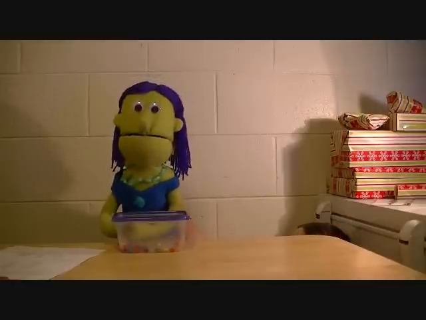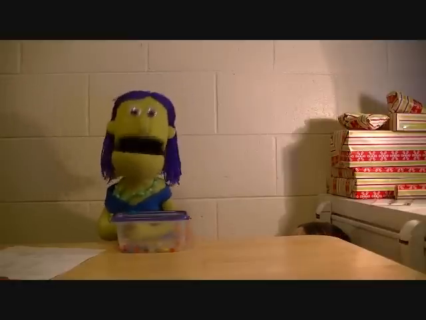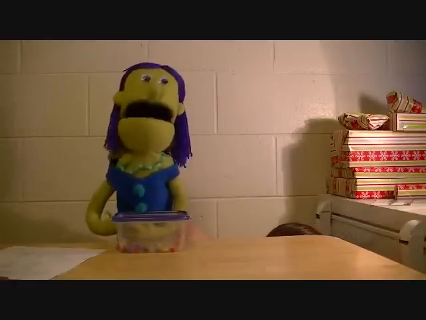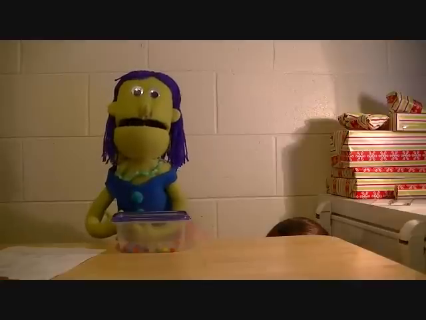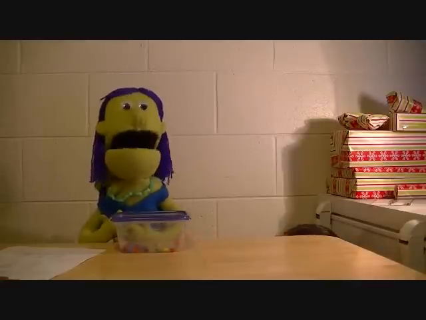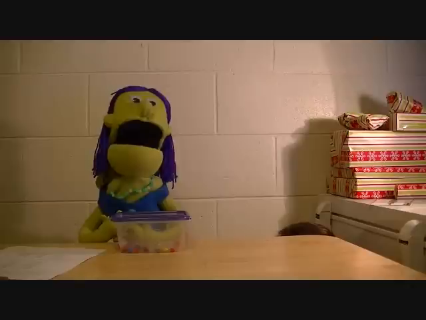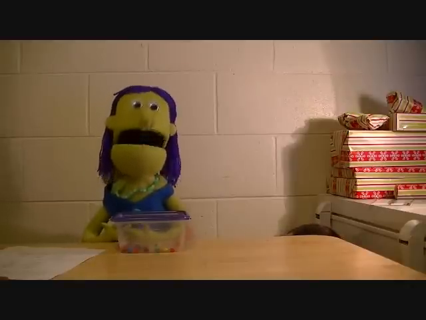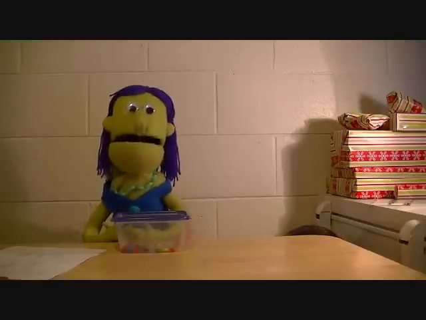Evening or morning, whatever. My name is Olga, and I am going to show you how to do this experiment today. What this activity is, it demonstrates what radioactivity or half-life is.